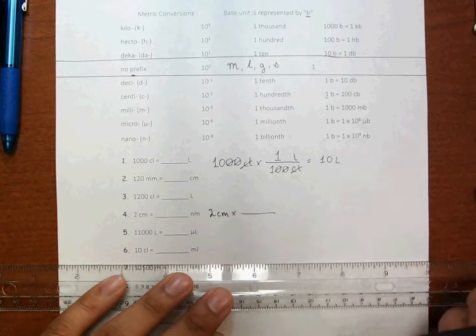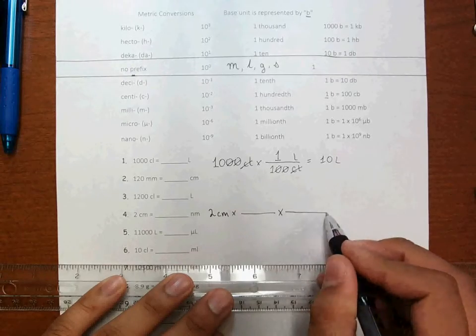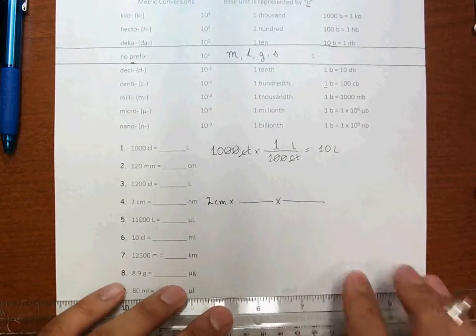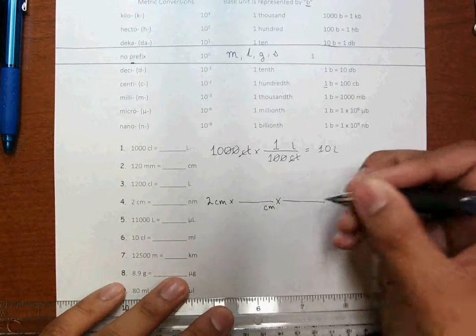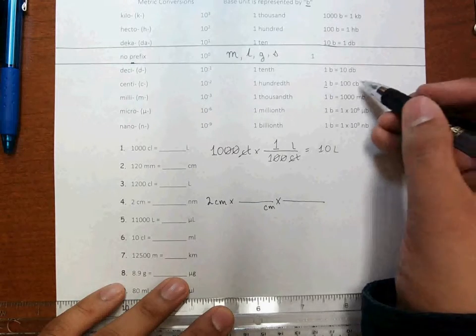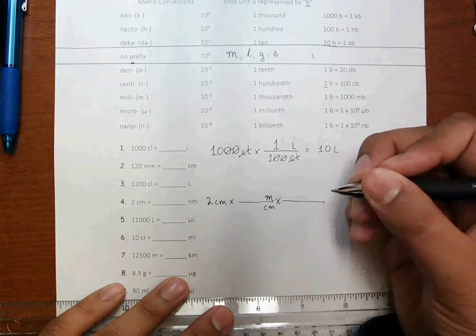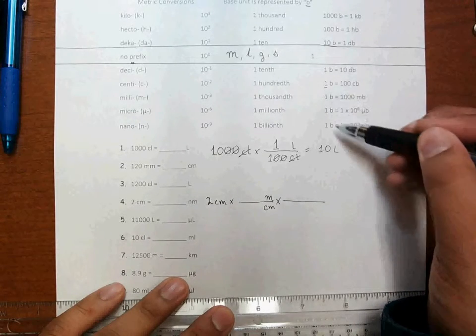So this has to be a 2-step equation, just like the one with time, the one with the years and seconds, etc. So the first thing I need to do is get rid of centimeters. And the only way I can get rid of centimeters is by going back to meters, my base. Well, now I have meters, so I can go to nano.